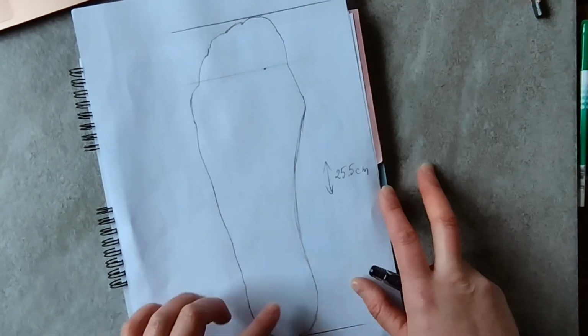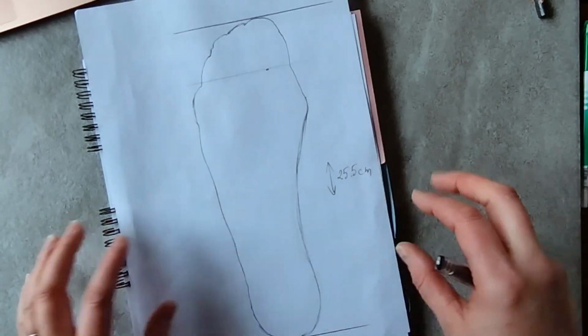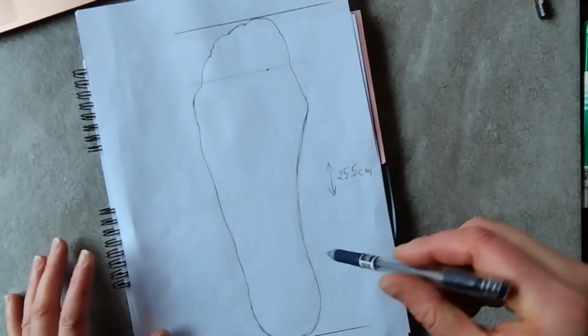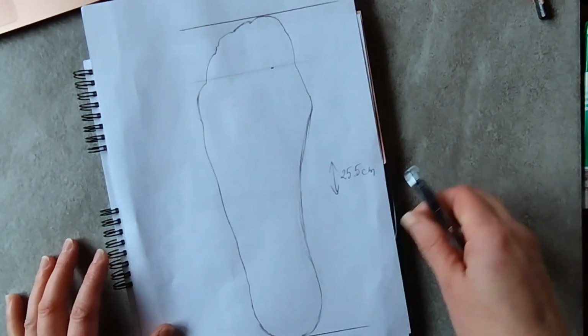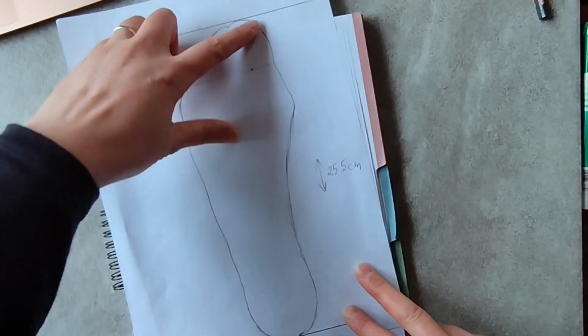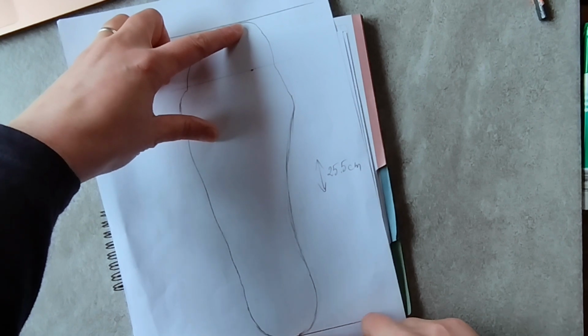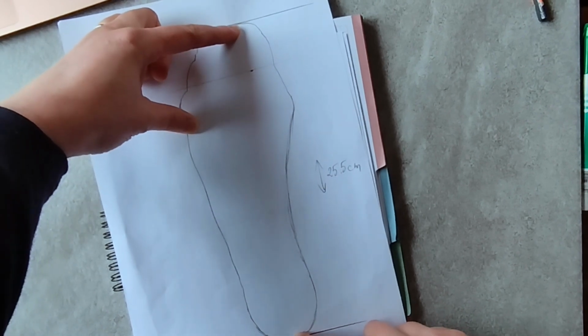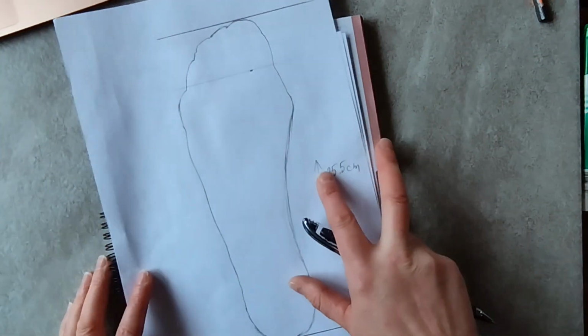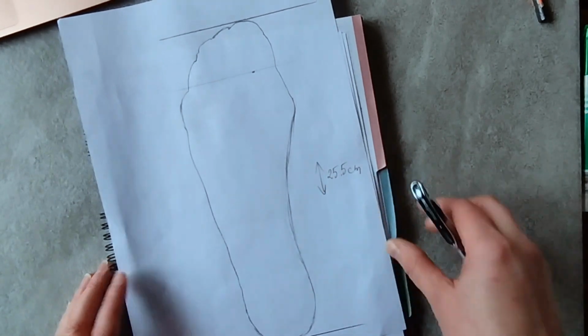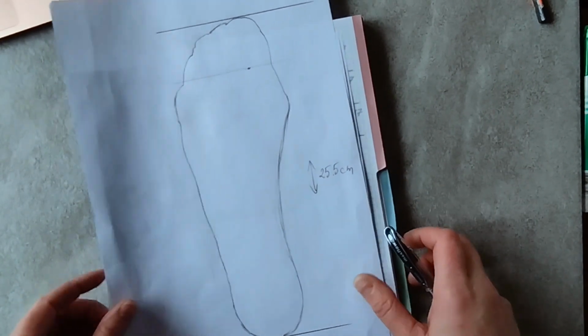measure your foot. Step on a piece of paper with your whole weight and then just draw around your foot. And then measure from this point there to the furthest point here. In my case, that's 25.5 centimeters.